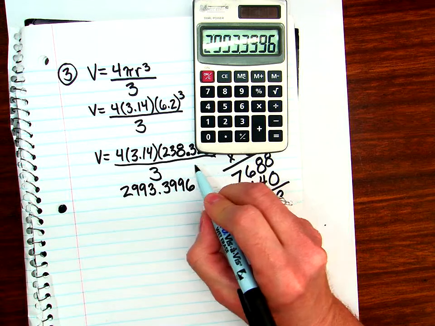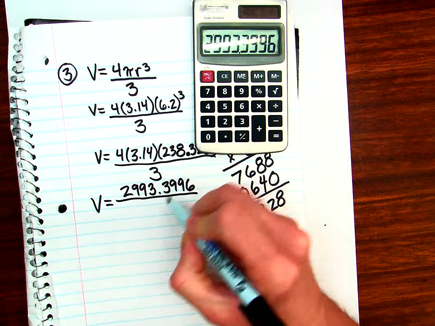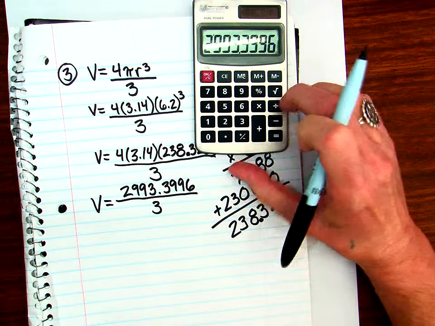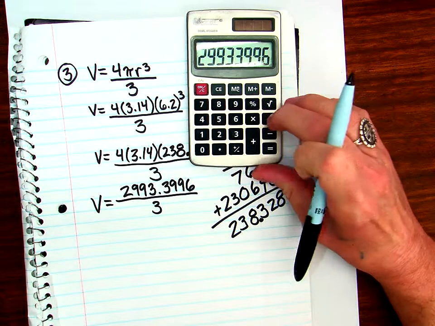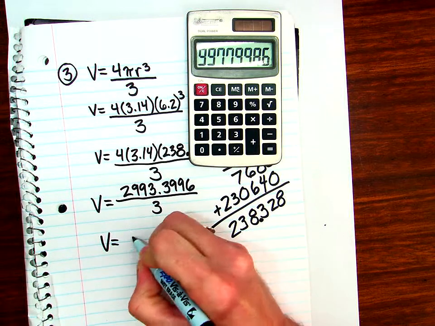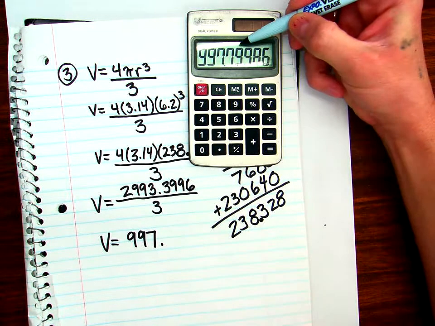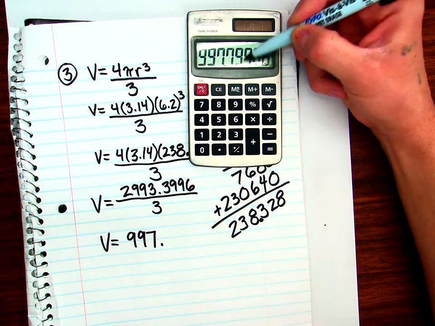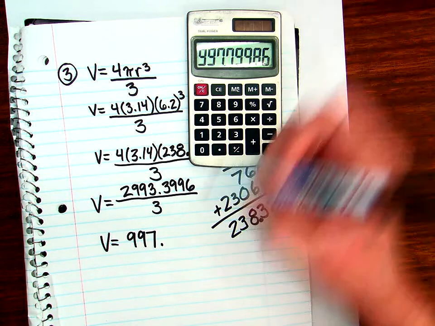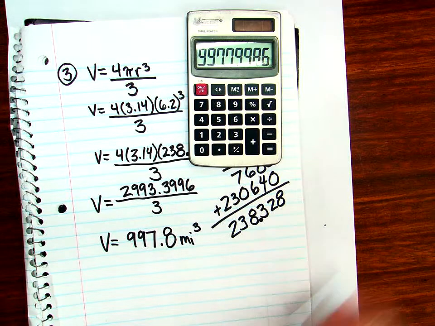So when I multiplied this out in this particular calculator, I'm getting this. So volume equals this. Still have to divide it by 3. So last step, I'm going to divide it by 3, and I'm going to get volume equals 997.5 or less, let it rest. 5 or more, raise the score. 9 is more, I raise the score. So that 7 is going to become an 8. We're talking about miles, and this should be cubed.